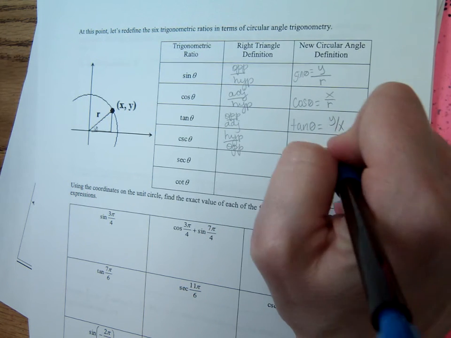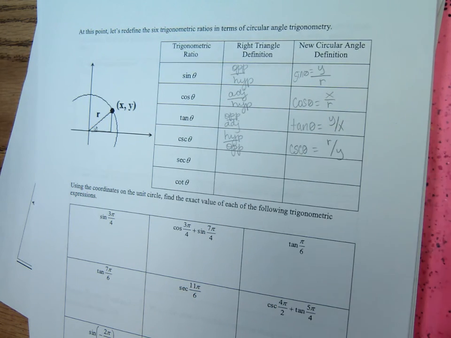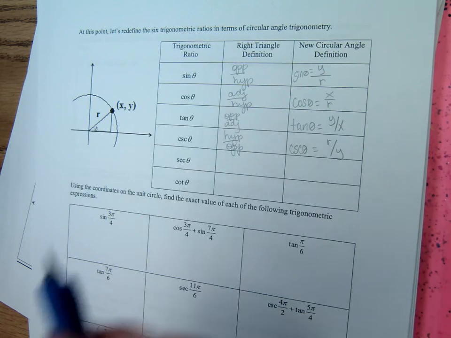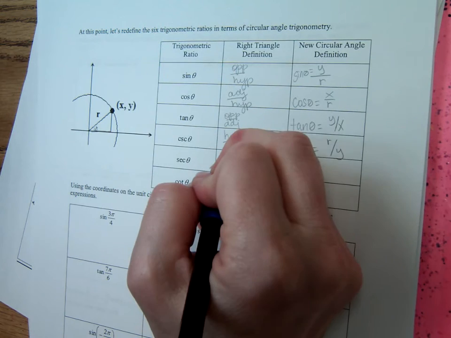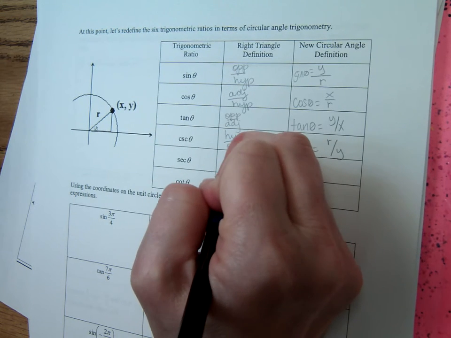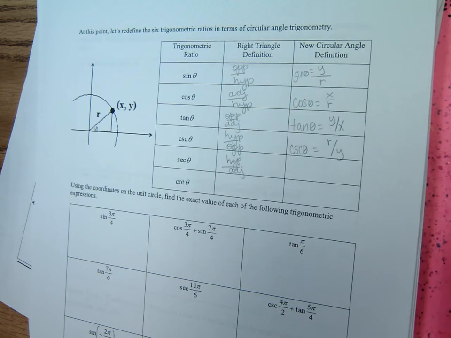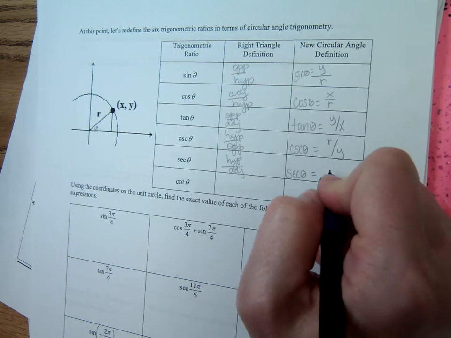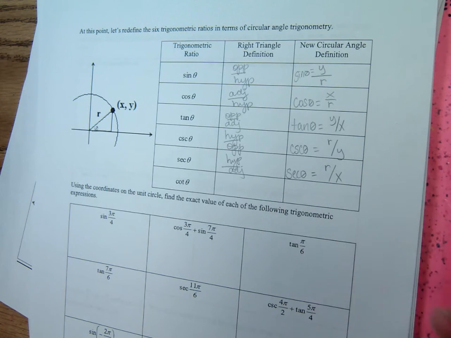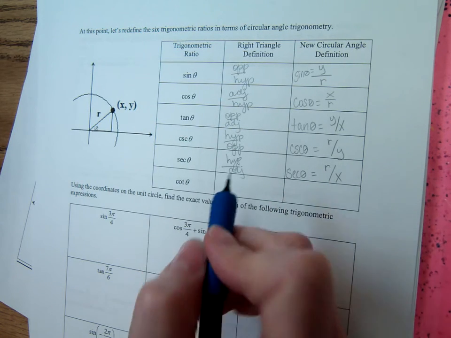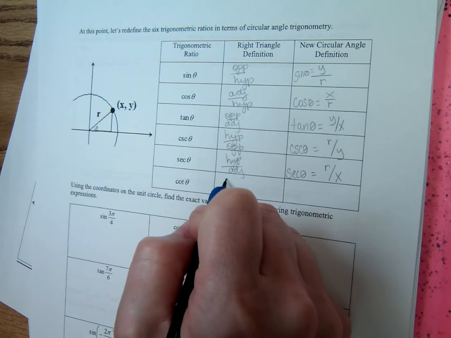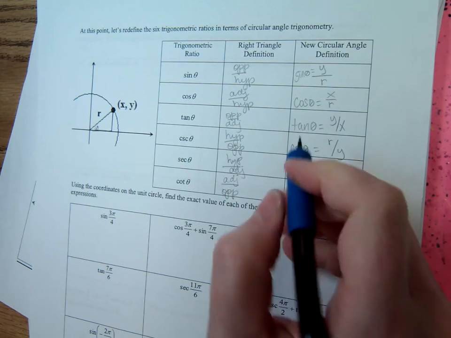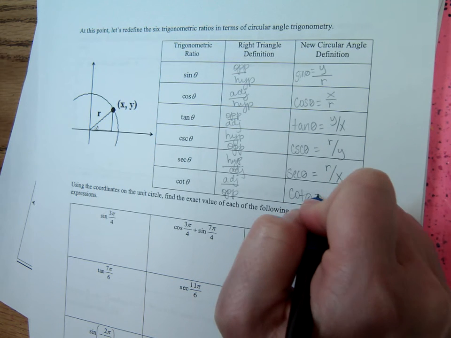Secant is the reciprocal of cosine, so that's hypotenuse over adjacent: the secant of theta would be r over x. And cotangent is the reciprocal of tangent, so that's adjacent over opposite: the cotangent of theta would be x over y.